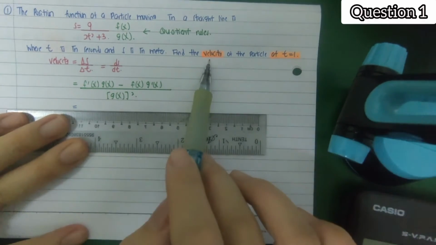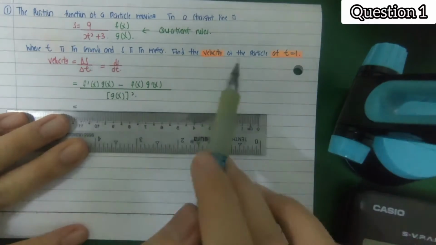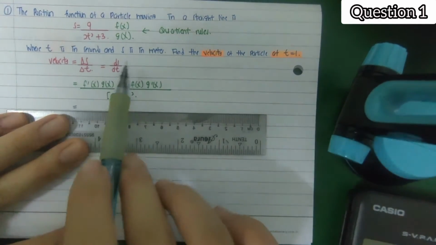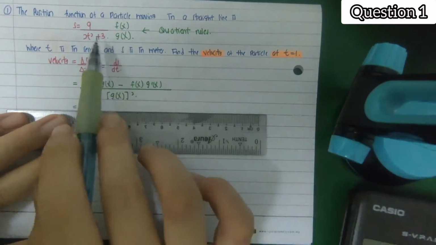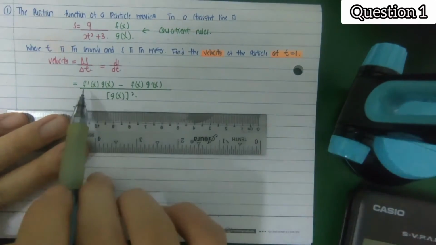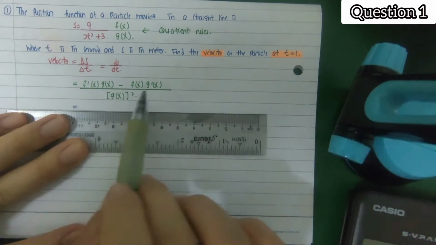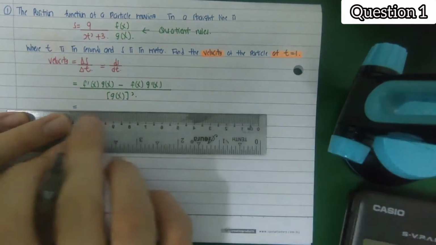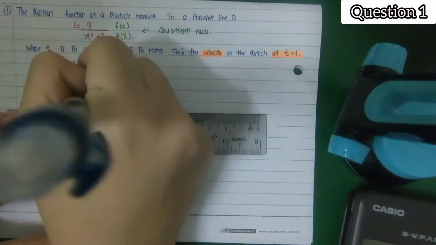So we need to find the velocity at t equals 1. The formula of velocity is the change in s over the change in t, ds over dt. And for this question, we can use the quotient rule: derivative of f(x) times g(x) minus f(x) times derivative of g(x), over g(x) squared. So the derivative of f(x) for this question is 0.